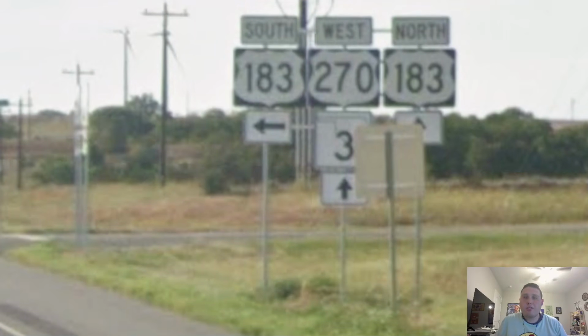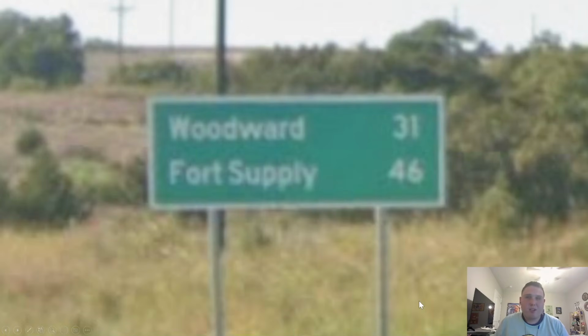But here on the outskirts of Sealing, we're reuniting with US Highway 183 as we're going to be heading towards Woodward. And of course they are pulling my strings because we're now getting signed for Fort Supply from 46 miles away. Where was Guyman? I want to see Guyman come back. Guyman is like the biggest city in the Oklahoma Panhandle. That should be on this mileage sign, not Fort Supply. That's where US 183 splits off.